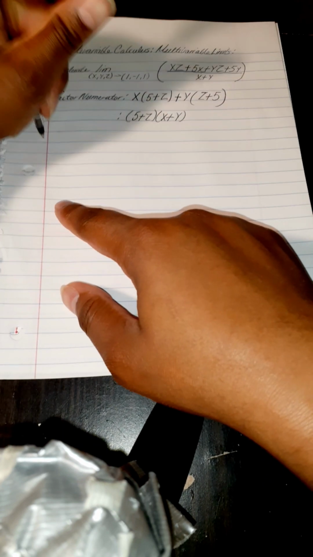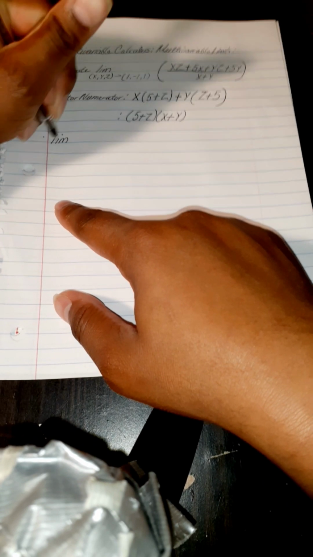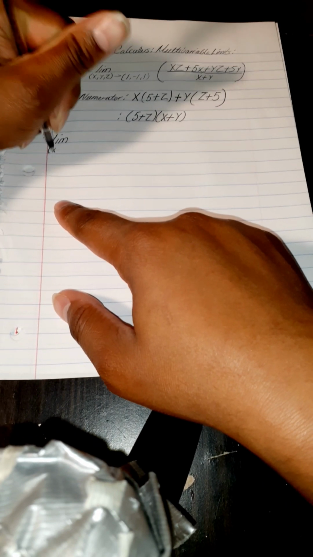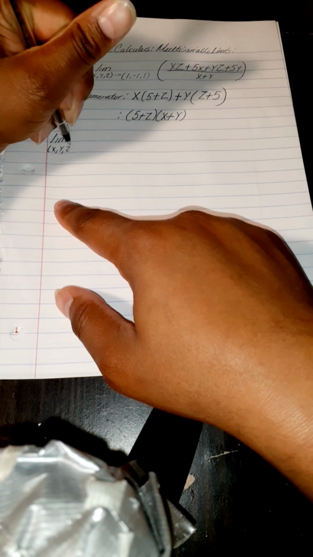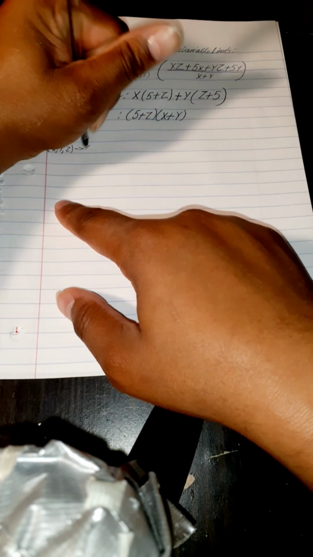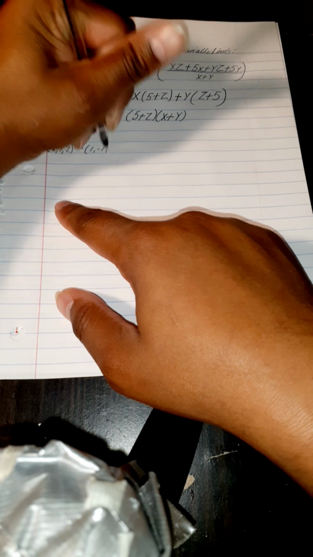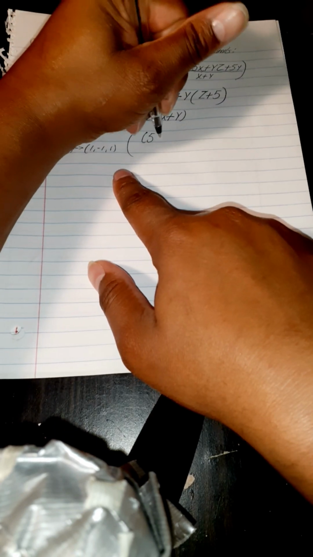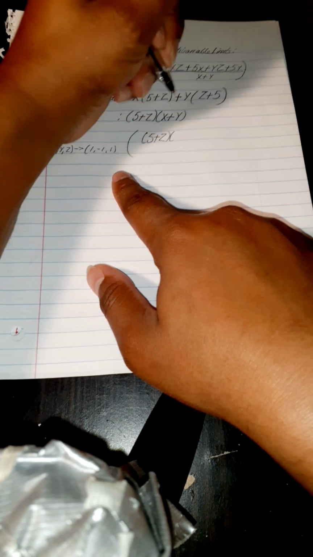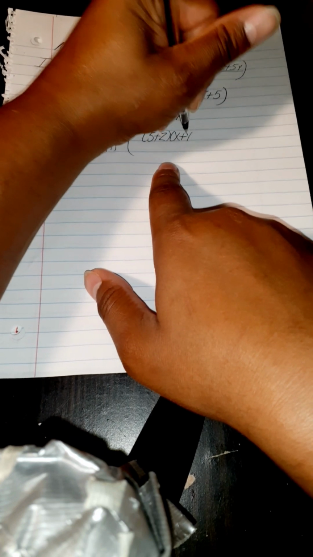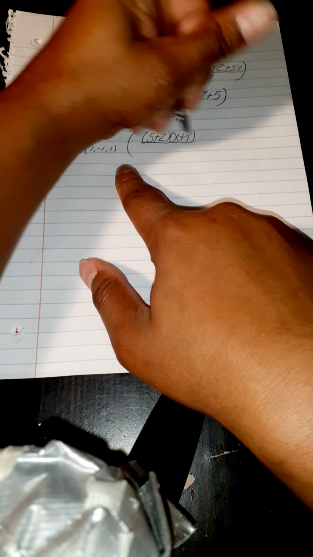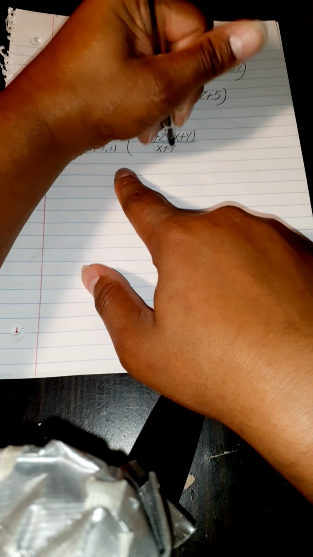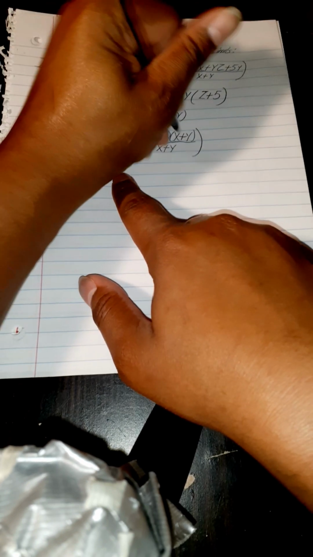Now I'll go back to our limit. We'll have the limit as (x, y, z) approaches (1, -1, 1) of (5 plus z) multiplied by (x plus y), all divided by (x plus y). And if you notice, the x plus y's cancel out.